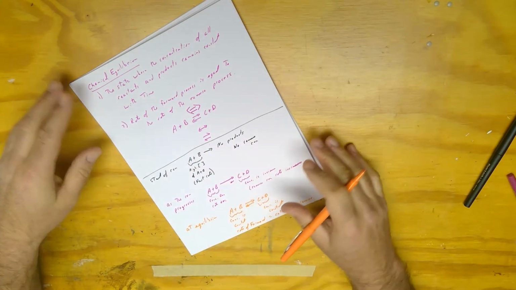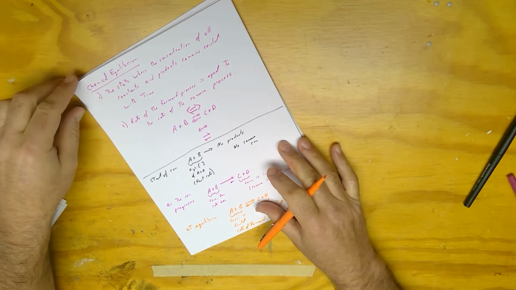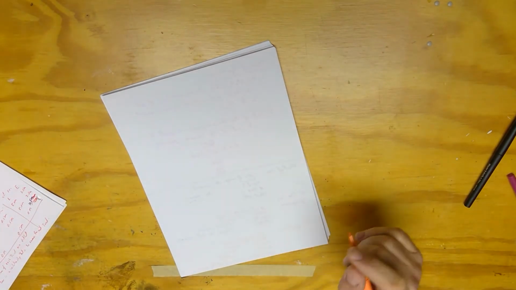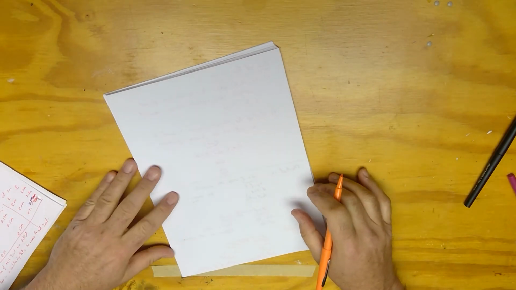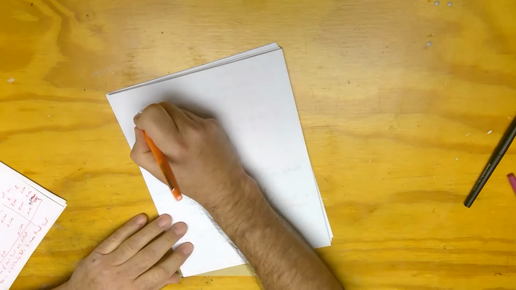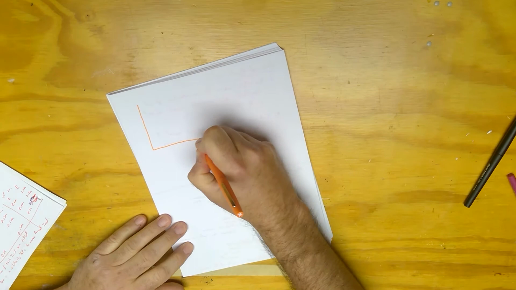I also want to look at this graphically, and we've actually kind of already done this, but I'd like to put it in here again because it is important. They do sometimes like you to look at these graphs and say, hey, what are we at? What's going on? So let's look at a graph here.